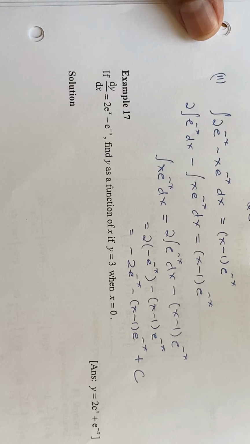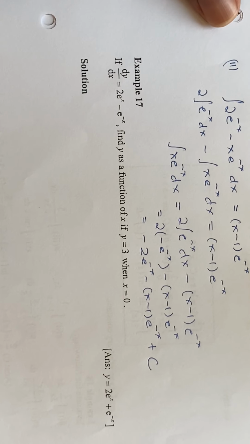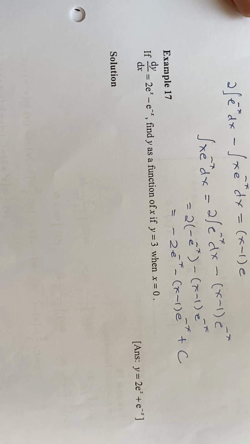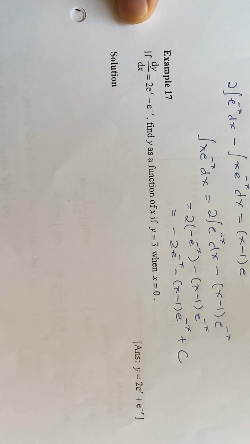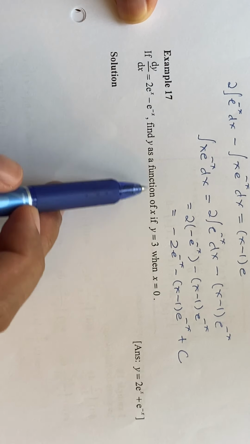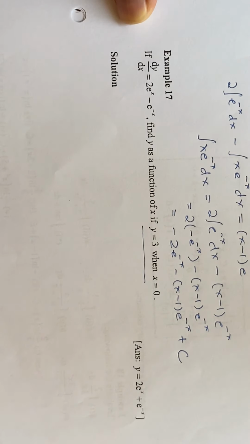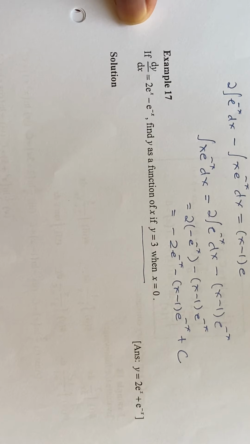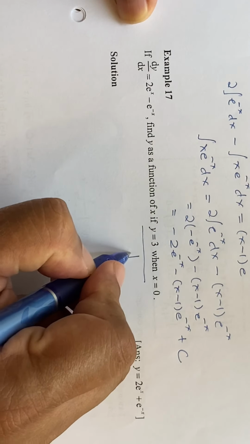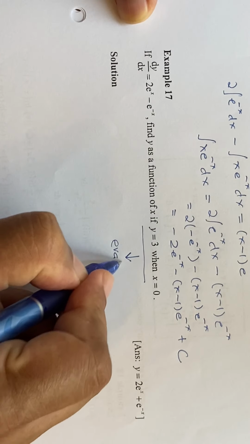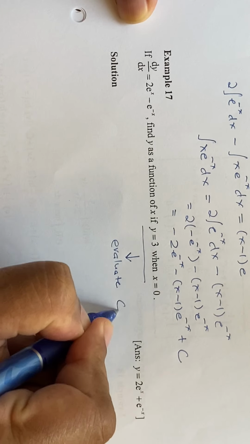Now look at example number 17. Given dy/dx is this, we are supposed to find y as a function of x. And this is a clue: y equals 3 when x equals 0. We are going to use this to evaluate the constant later.